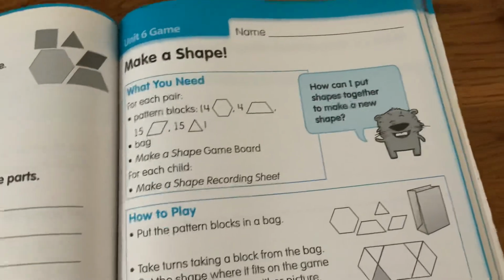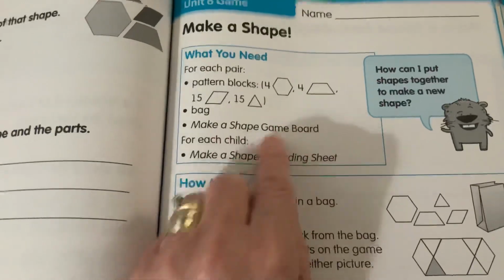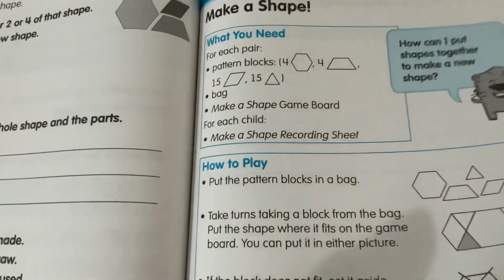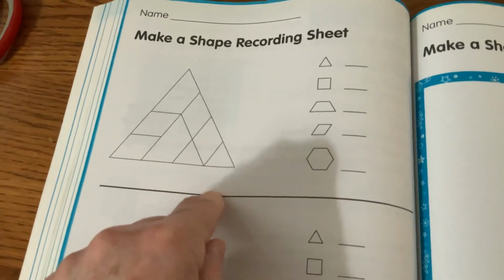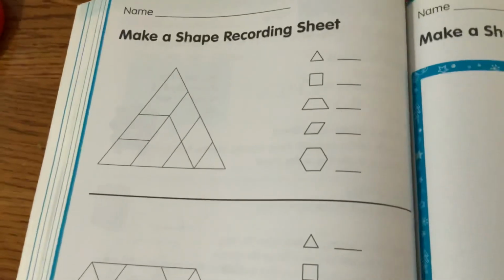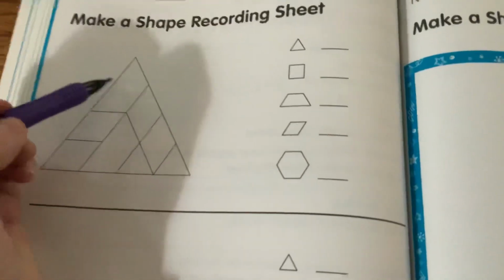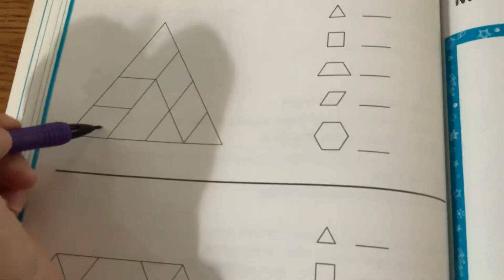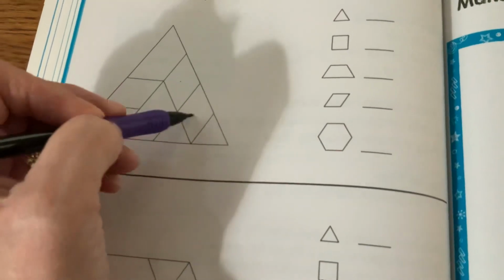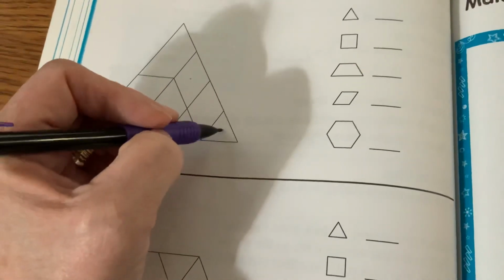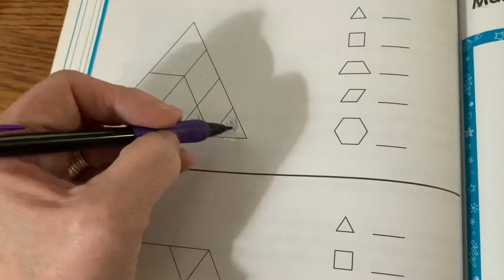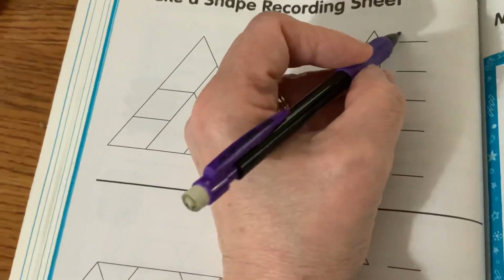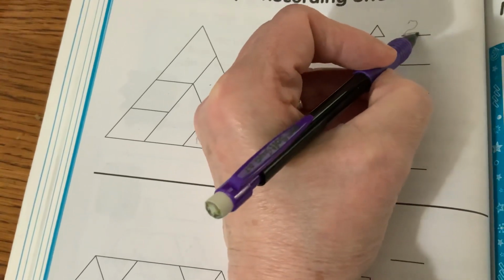Okay, here's a page that says make a shape, but you don't have the pattern blocks to do that. So you don't need to do that. Here, a little fun activity. Record. How many triangles do you have here? Well, let's do just the first one together. Not a triangle. No, no, no, no, no, yes. So triangle, triangle. So how many? 1, 2. So I'm going to come up here and I'm going to put 2 triangles.